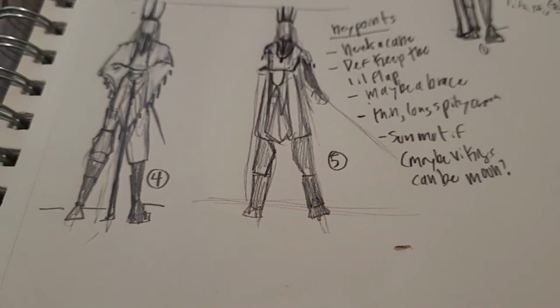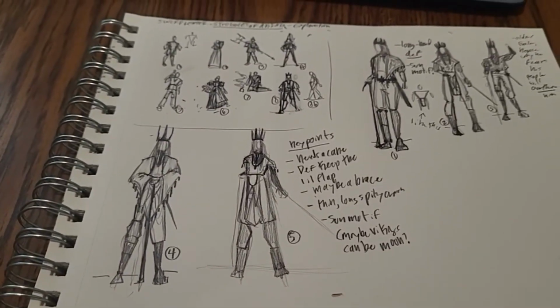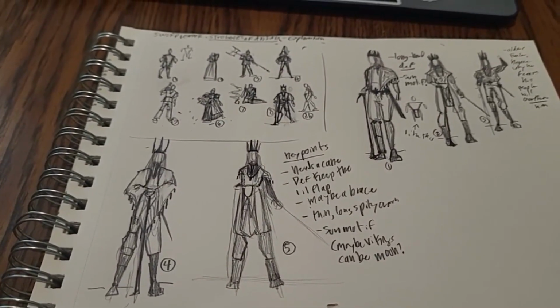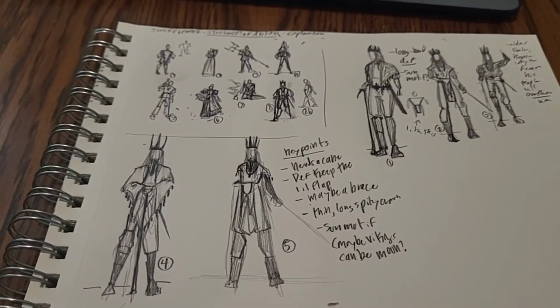I write down the sun motif and some other little pieces of lore that I would never have come up with, or it would have taken me longer to come up with had I not done this exploration sheet and just been playing around with ideas and thinking, oh, this would look good, let's look at this, let's try this.